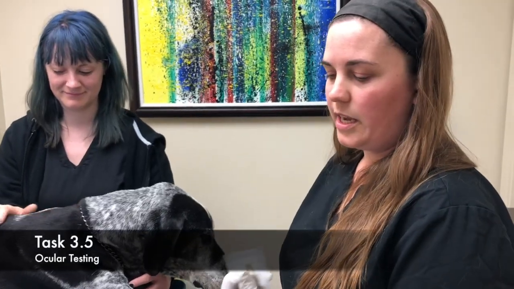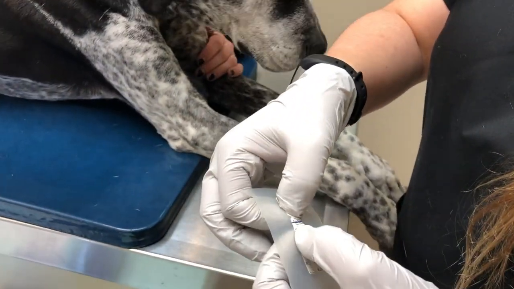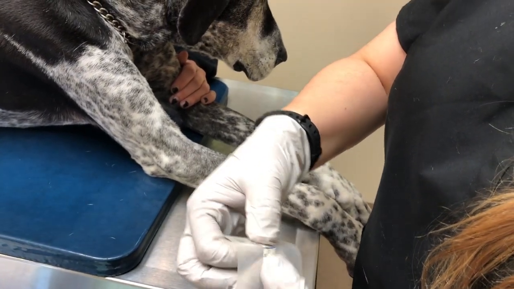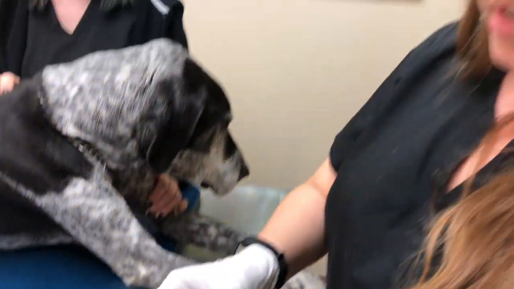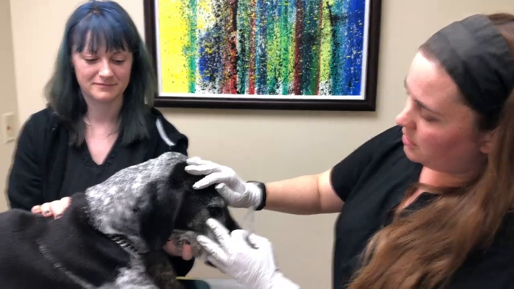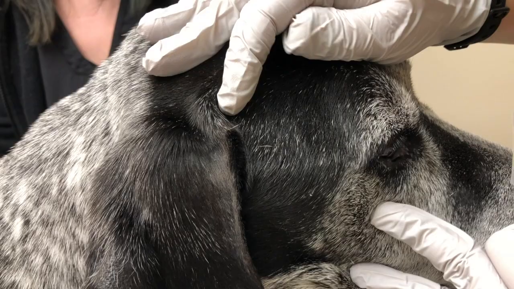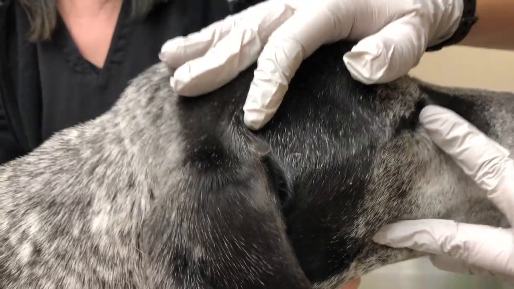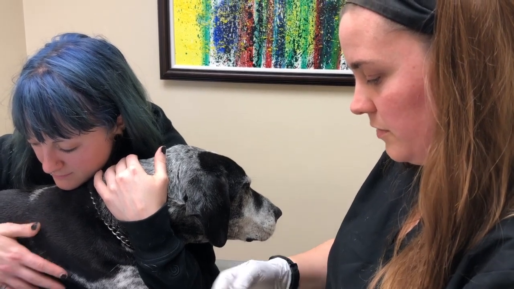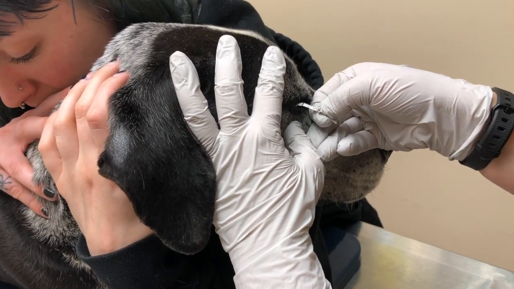So to begin the test, I have our strips here that are sterile, and what I want to do first is bend at a 90-degree angle right at that blue mark, or 5 millimeter wetting per minute mark. That way it's still sterile, and that part is going to sit just under the lower eyelid, between the lower eyelid and the cornea. I don't want it to be between the lower eyelid and the third eyelid. And what this is testing for is that we have an appropriate amount of tear production.